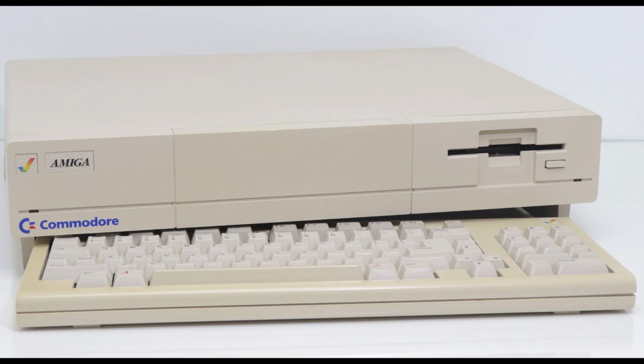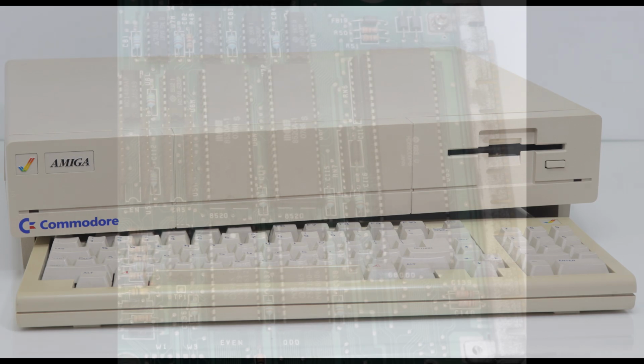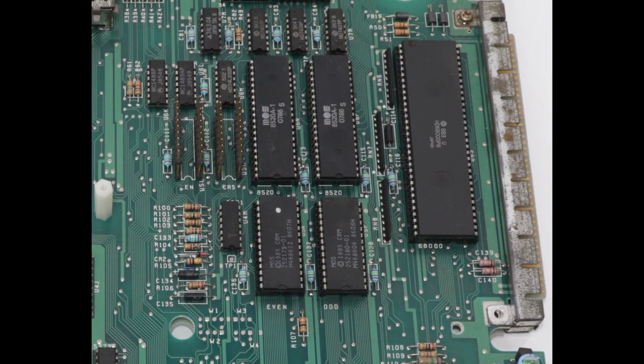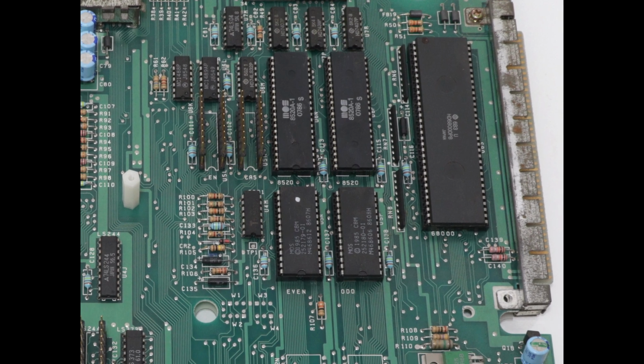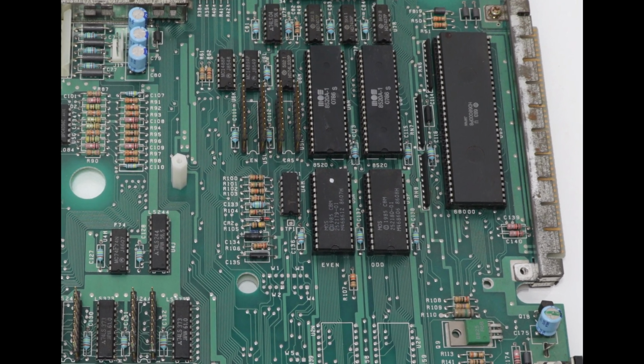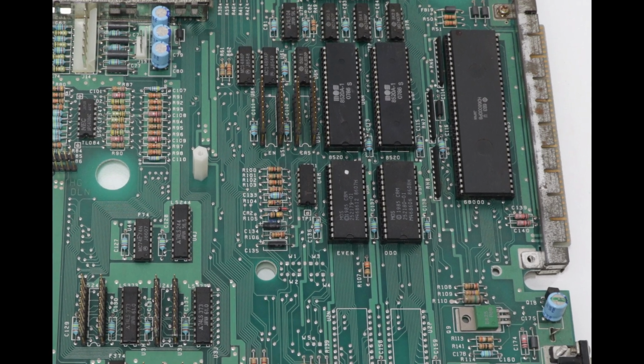It was based on the same Motorola CPU as the Atari or the Macintosh, but the chipset design was very smart. It was able to offload a lot of tasks from the CPU. For example, it was possible to issue just a few commands and scroll the screen.